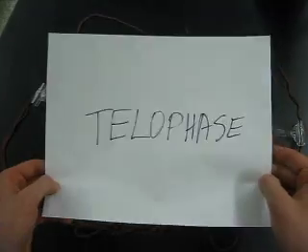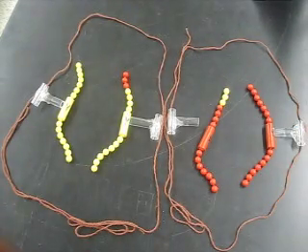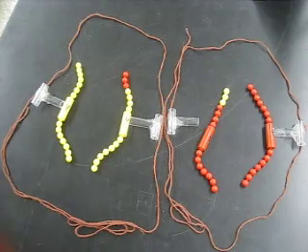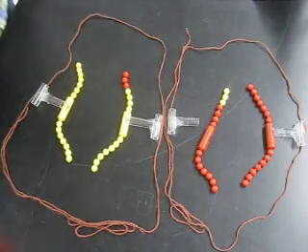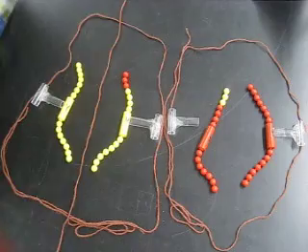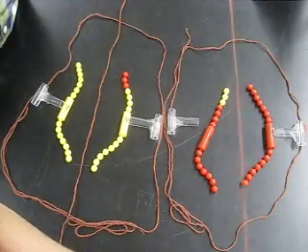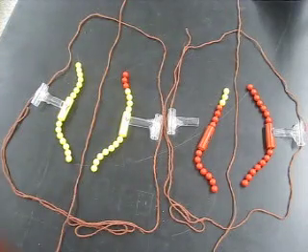During telophase 2, each of these cells is now going to divide into 2 again. So I'm going to put a line here representing that. And cytokinesis is going to occur, and you're going to end up with 4 cells now.